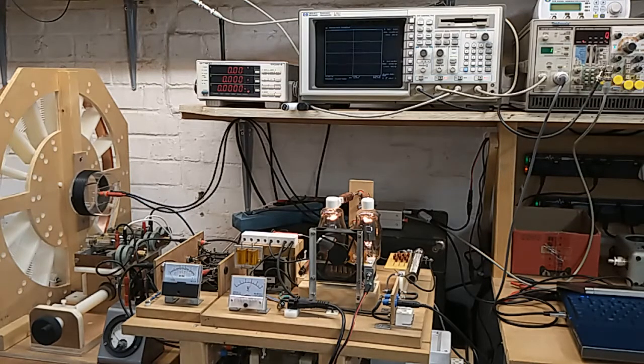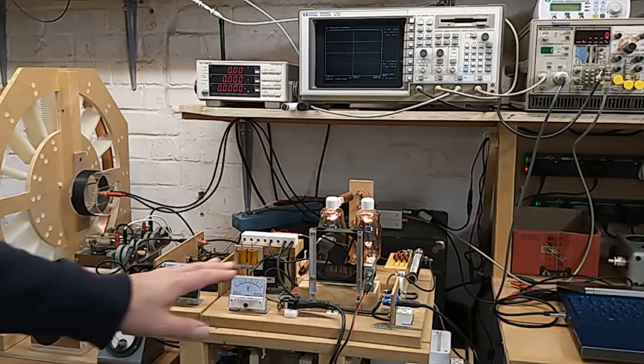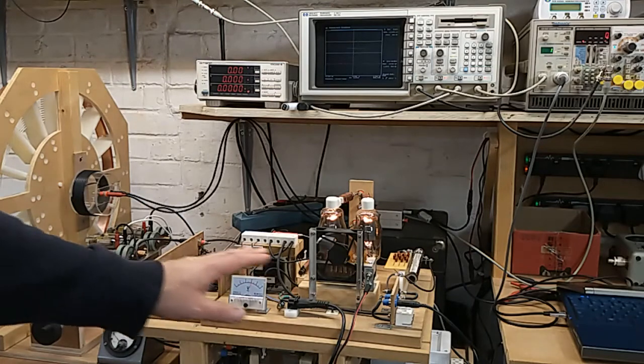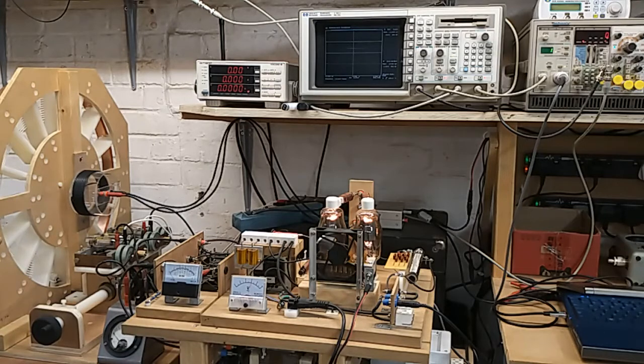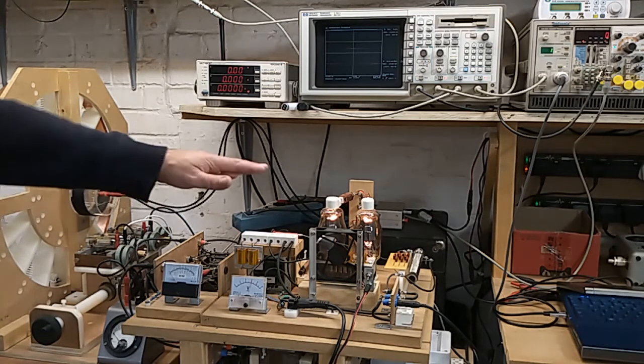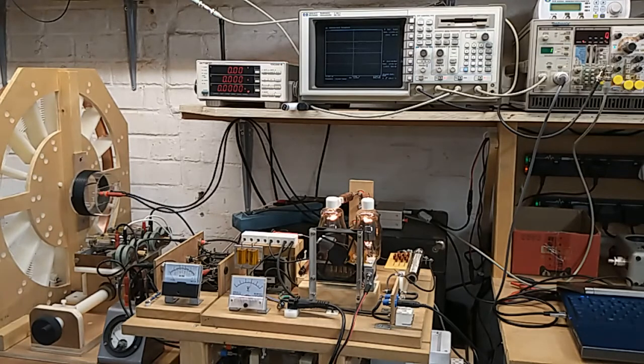So to start with, just to explain the system, we've got the 811A vacuum tube generator here. Same setup as before, transmitter coil with the tuning system. Obviously we've disconnected the vector network analyzer and we've reconnected the high voltage supply and the plate return back to the vacuum tubes.